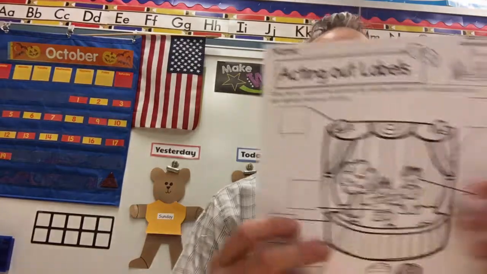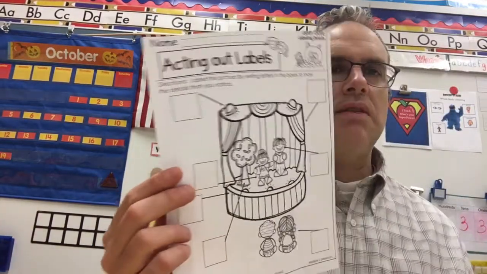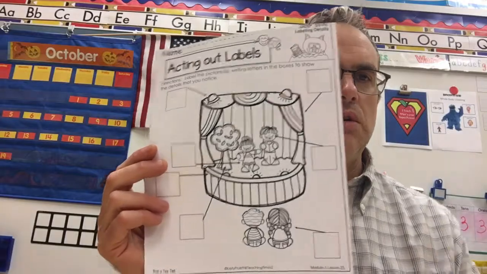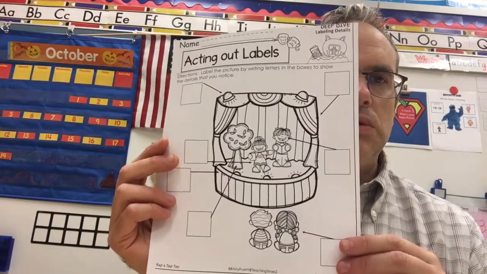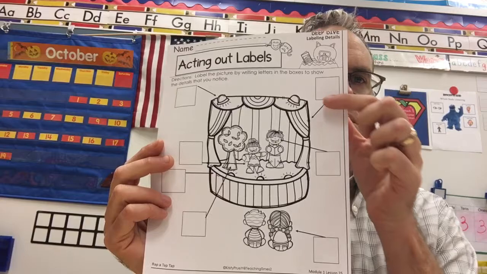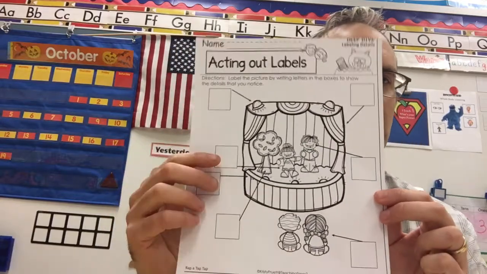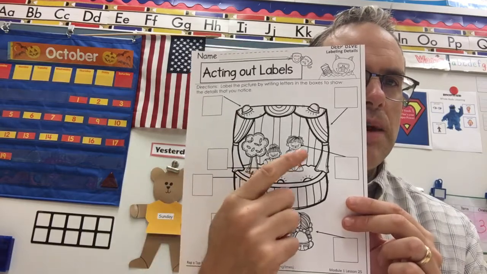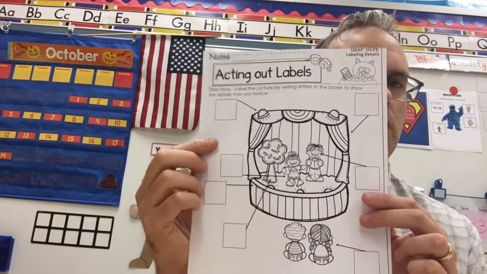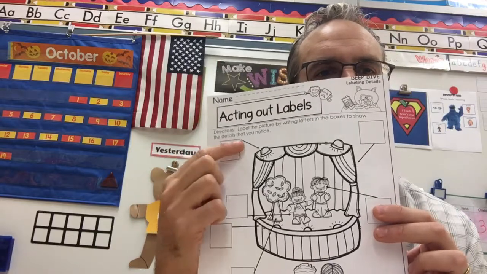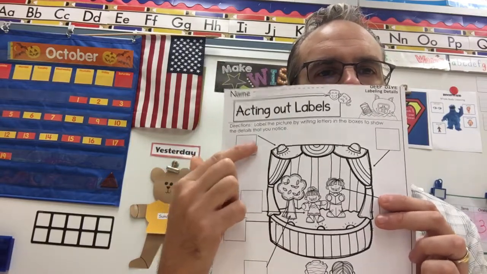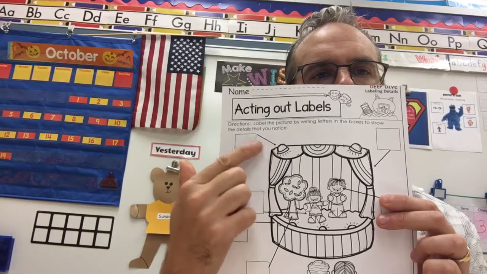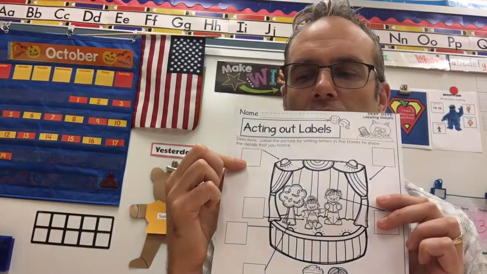Today you're going to work on this activity. It says acting out labels, and there's a picture here of a stage with some kids. And there's little boxes all around for you to start to try to label a drawing, okay? For this, you're going to look at the picture and you're going to label what you see. You only have to write the beginning letter of where the box is pointing to. Like right here, this box at the top is pointing to this light. If you say the word light, light, light begins with the letter L. So in that box, you're going to write a letter L.